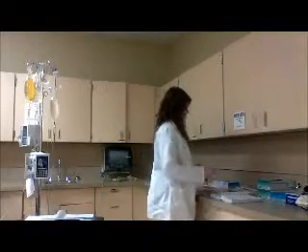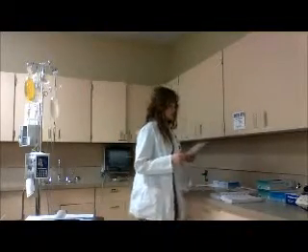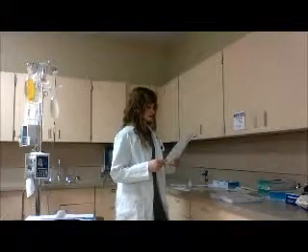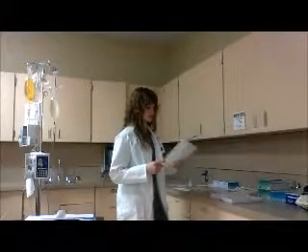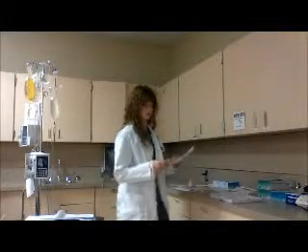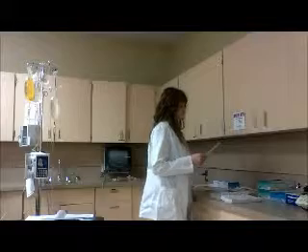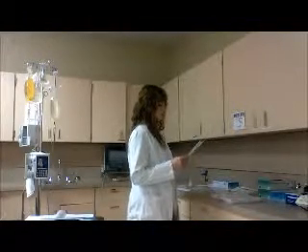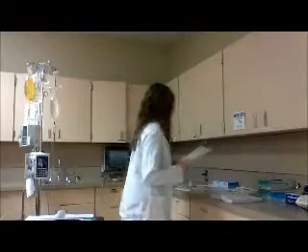So I just got in an order for my patient. He's a 16-year-old male, been diagnosed with acute pulmonary emboli. The physician ordered 75 units per kilogram of heparin, a loading dose, so that's a bolus, and then to follow with a heparin drip of 20 units per kilogram per hour.